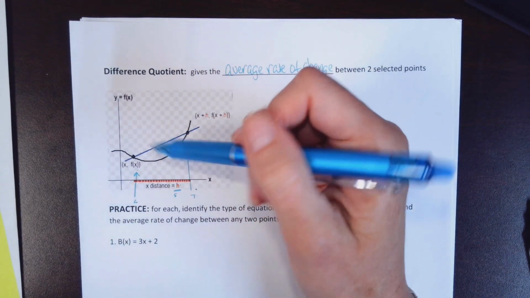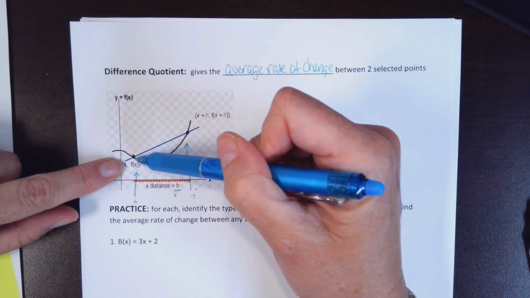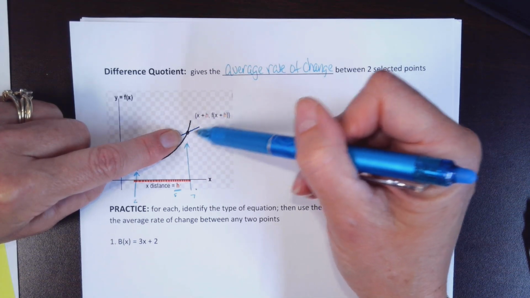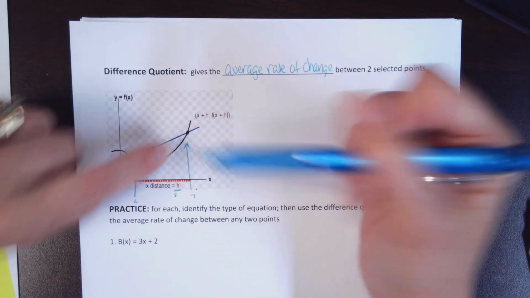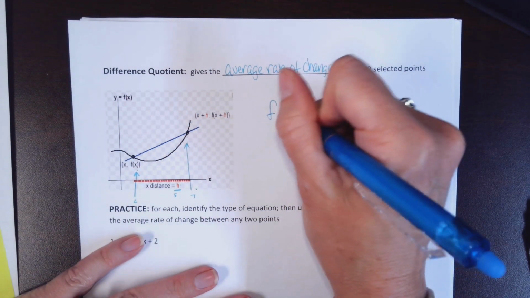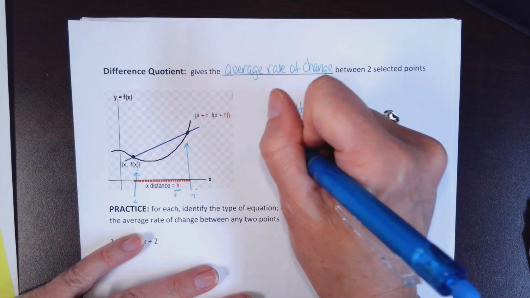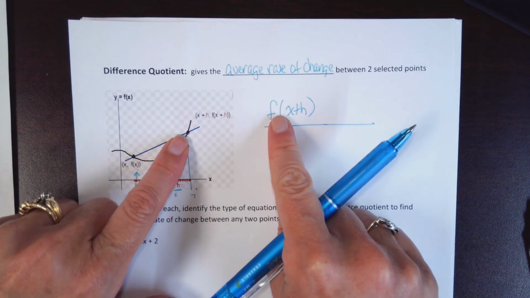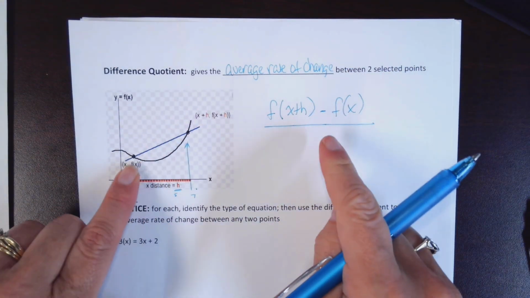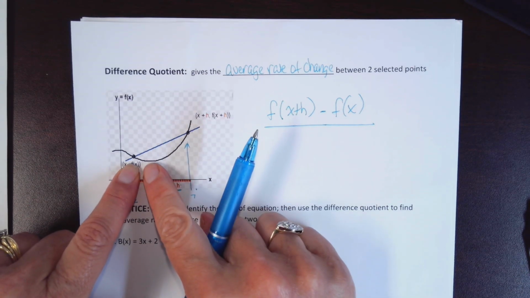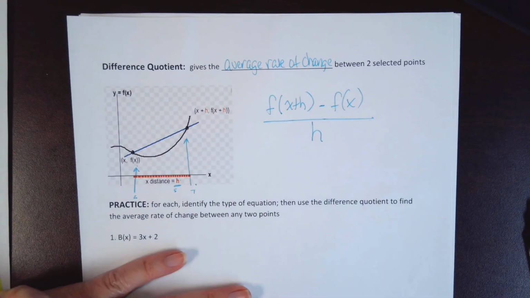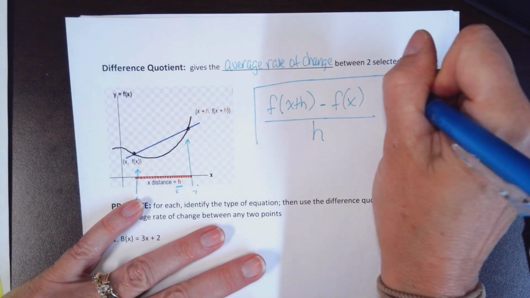And then the y values, we've got the y value here where I have x, and then I've got the y value or the function value where I had x plus h, however far I moved over. And that makes sense of why we do what we do over here. So we've got that function value we stop at, x plus h. We subtract from it the function value, the y value we started with, f of x, and then we divide out that distance we moved over. We divide out h. This is my difference quotient.